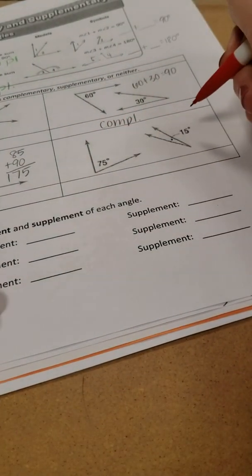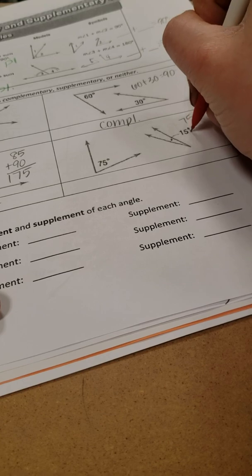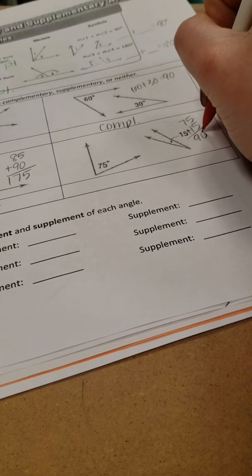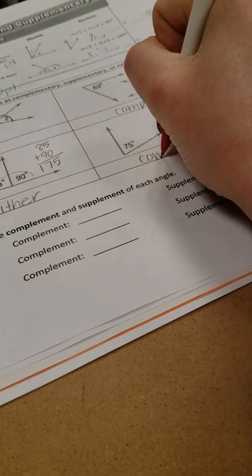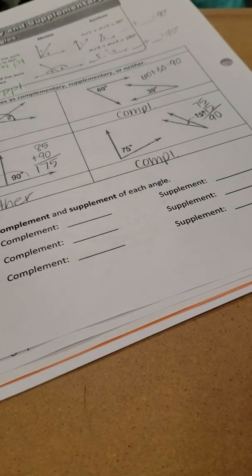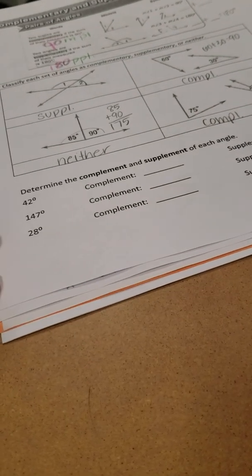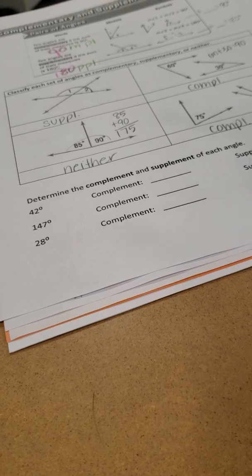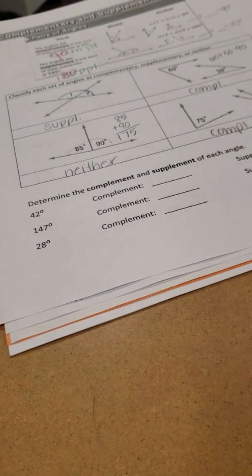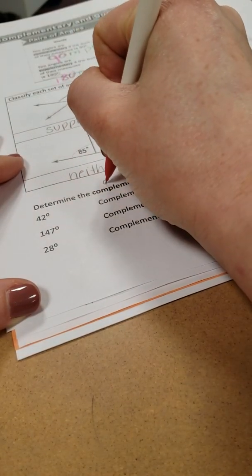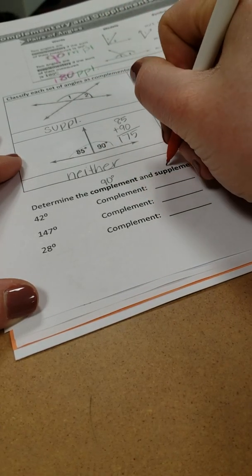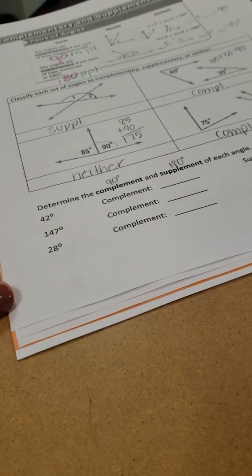In the next one, I have 75 and 15, so again, I'll just add those together. And I get 90, so these two are complementary. So what happens is, if we have angles here, which are listed in the next section, we can calculate the complement and the supplement. Remember, complementary angles have to add up to be 90, and supplementary have to add up to be 180.